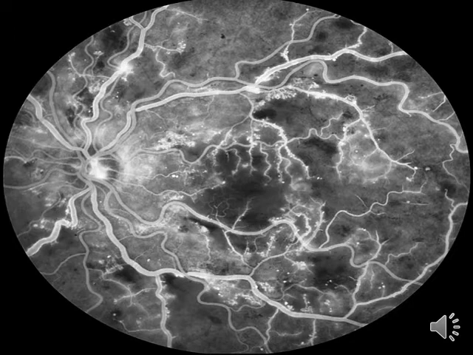What investigations are done in a case of diabetic retinopathy? What investigation is seen in this slide? This slide shows fundus fluorescein angiography. This black and white appearance is fundus fluorescein angiography. What other investigation is done in case of diabetic retinopathy?